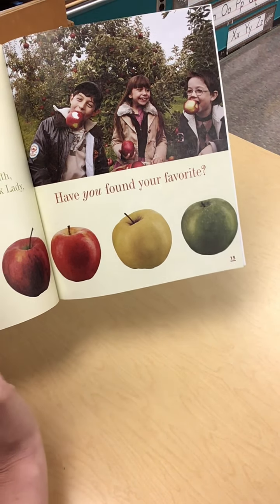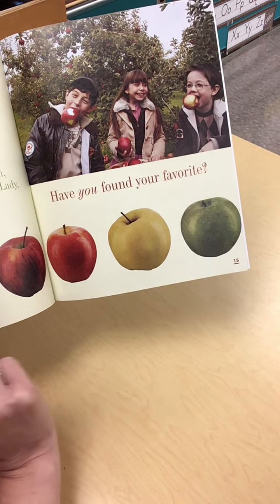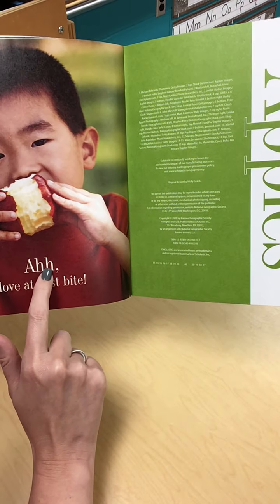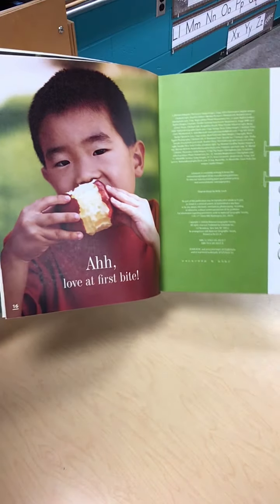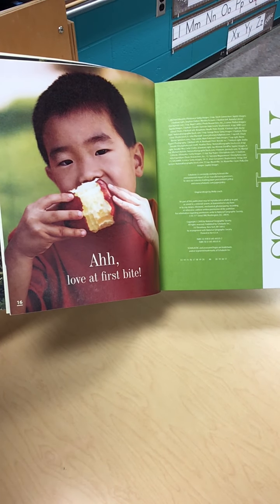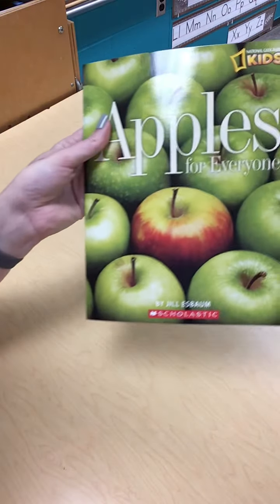My favorite kind of apple to eat is a Honeycrisp. This one looks like a Honeycrisp apple. Love at first bite. Oh, apples taste so good, don't they? They are delicious. Have you eaten an apple today?